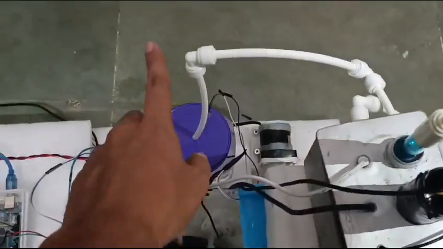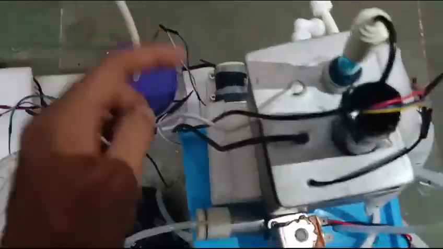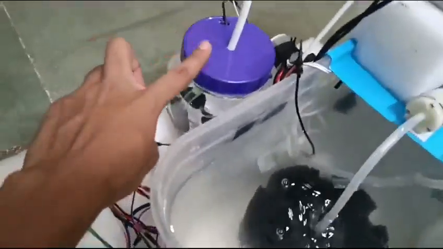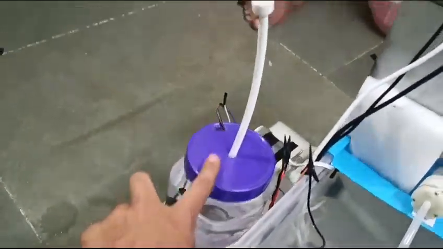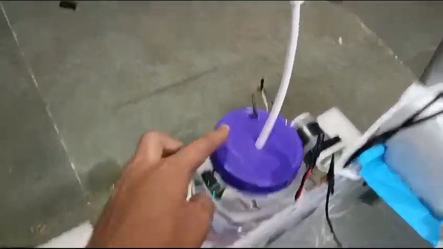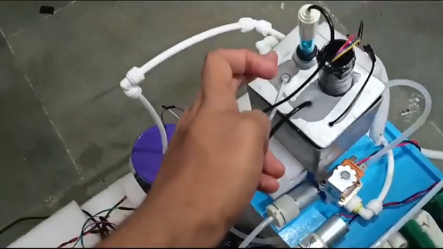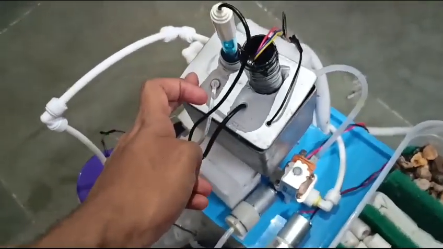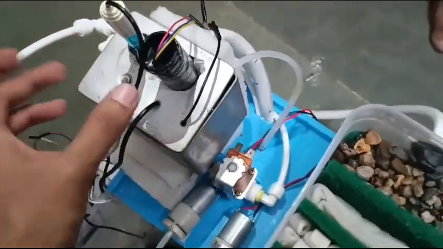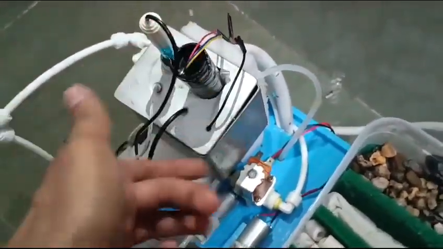After some time, this is the distilled water. The distilled water will go into the testing kit, the testing tank, so that it will clean all the sensors.